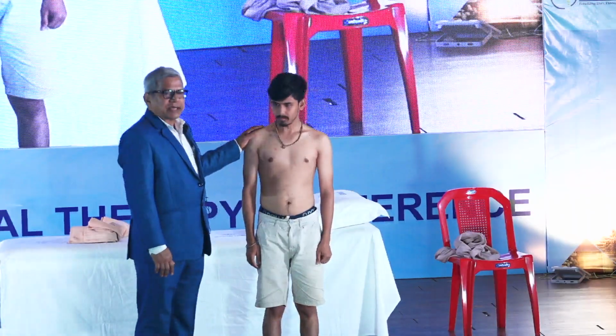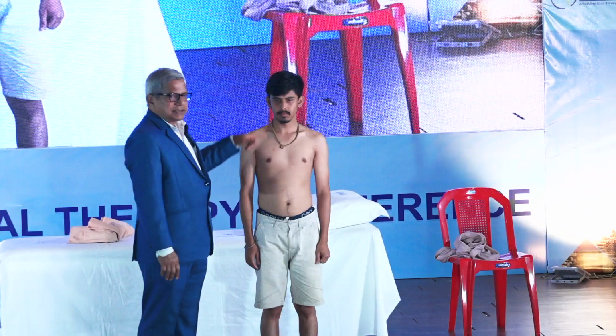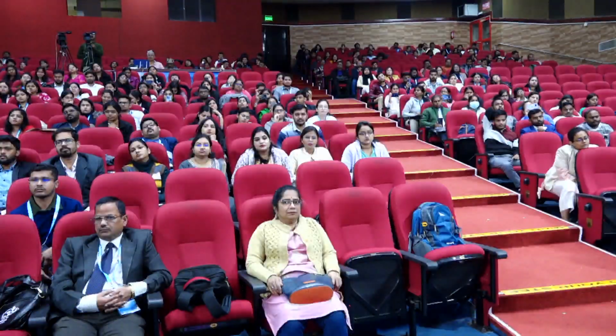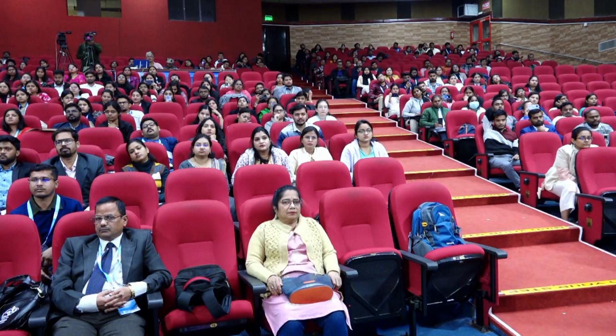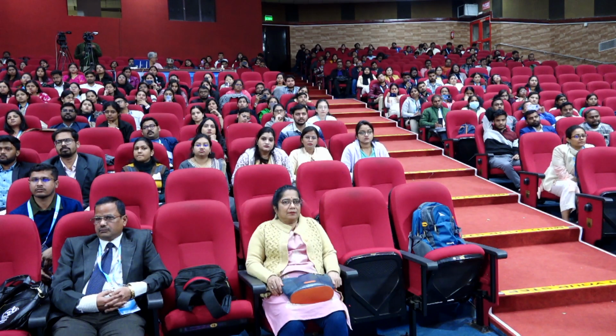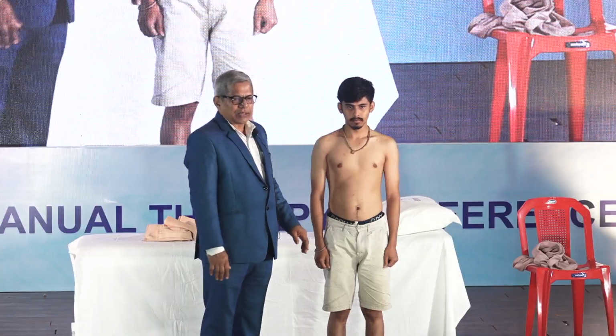From the front, from the side, from the back, you see whether the head is in midline, shoulders should be level, bilateral arm trunk distance, right? Whether there is any trunk deviation, anterior superior iliac spine should be level, patellae normally face forward, toes face outward, right?